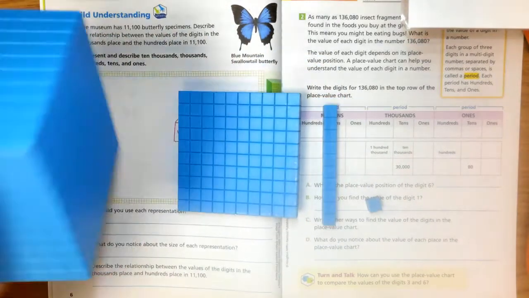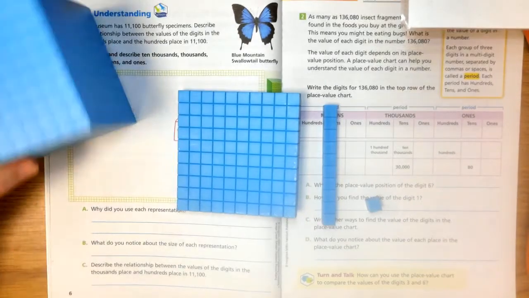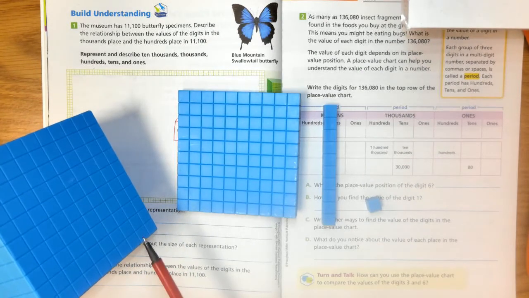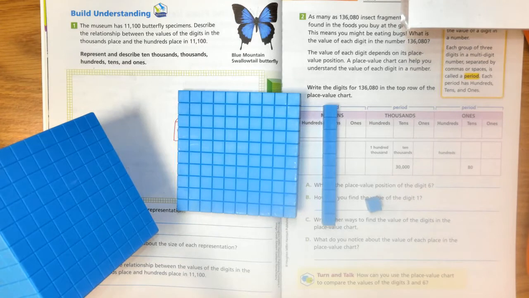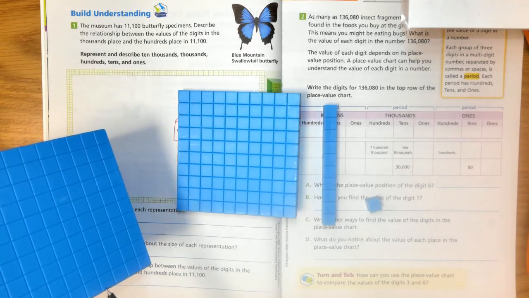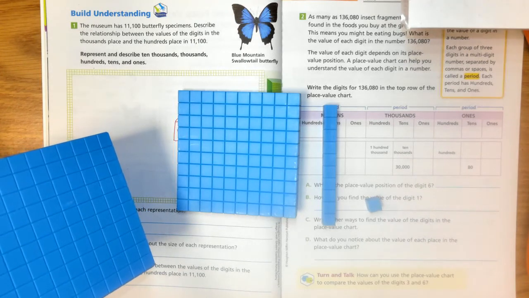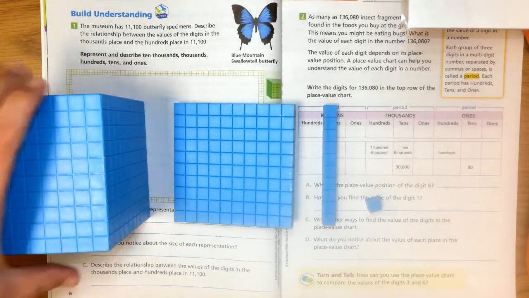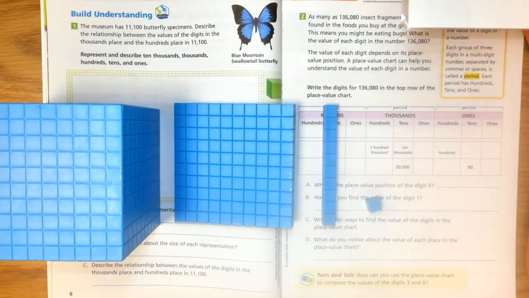How many of these do you think I need to equal one of these? Well, if I look going up, I would need 1, 2, 3, 4, 5, 6, 7. Whoops, sorry, I counted wrong. 1, 2, 3, 4, 5, 6, 7, 8, 9, 10 of them. I need 10 hundreds to equal 1,000.